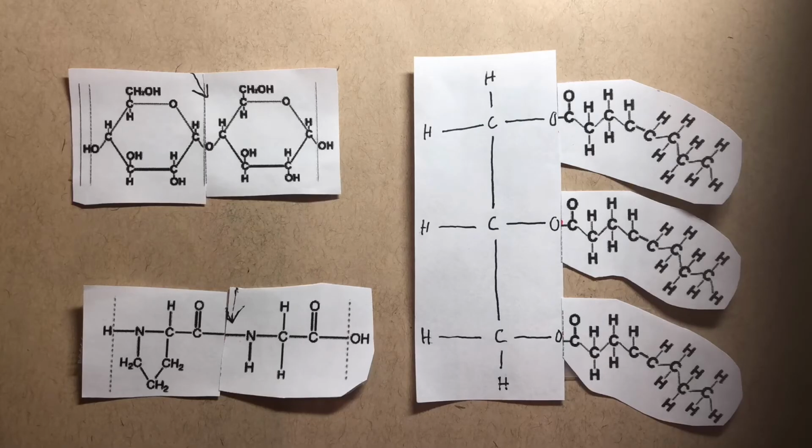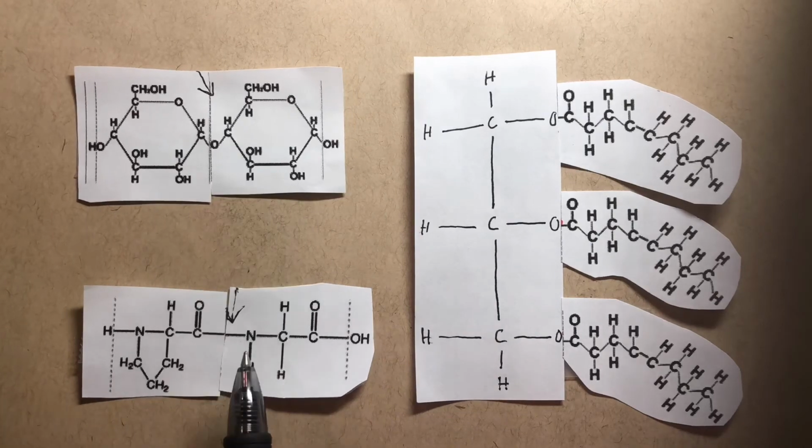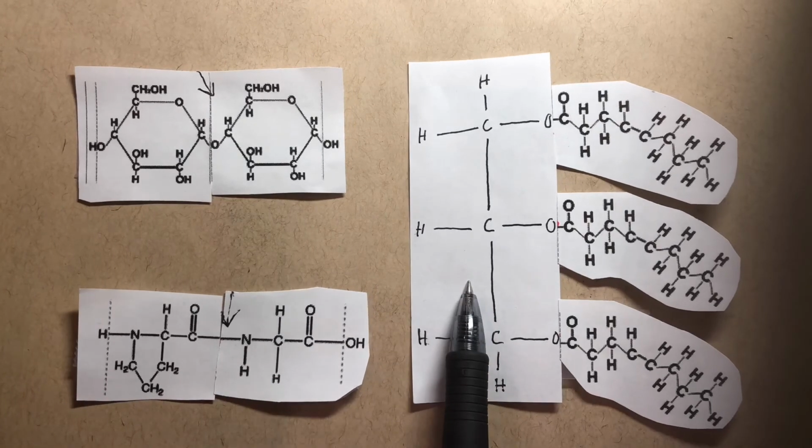In conclusion, disaccharides, dipeptides, and lipid molecules can all be created through the process of dehydration synthesis.